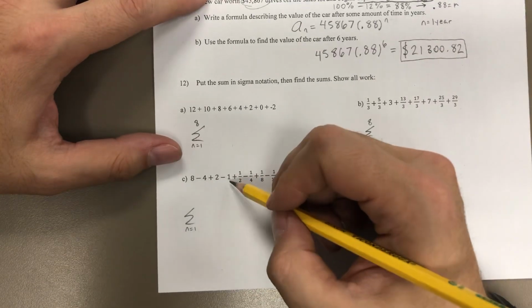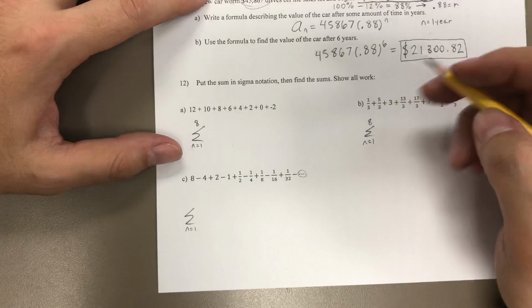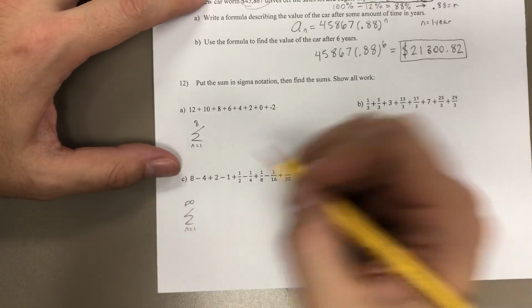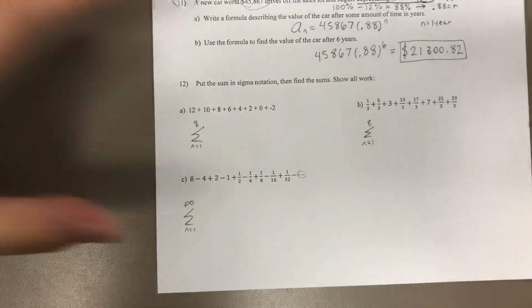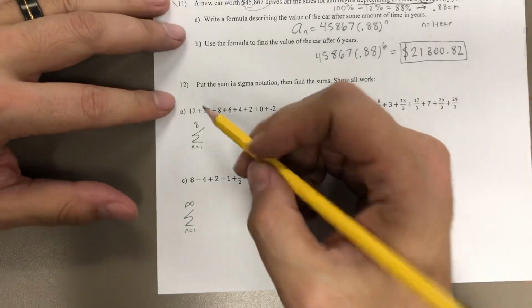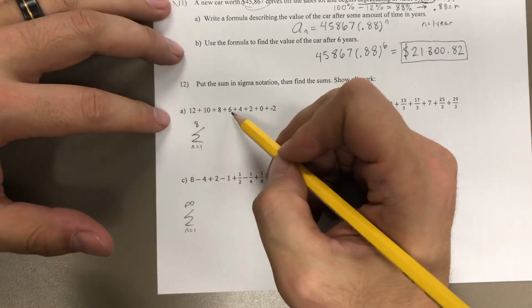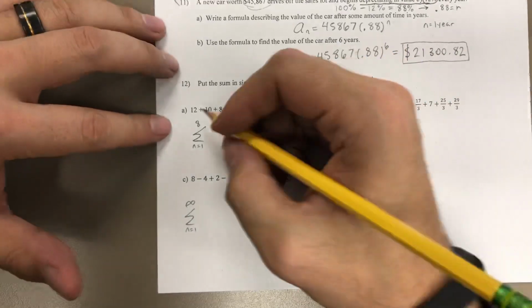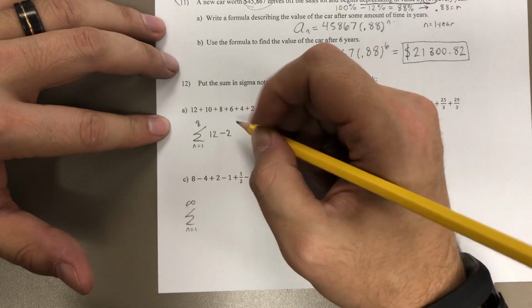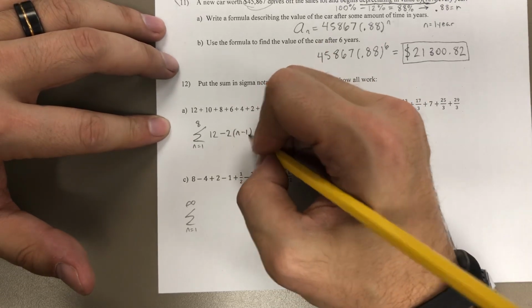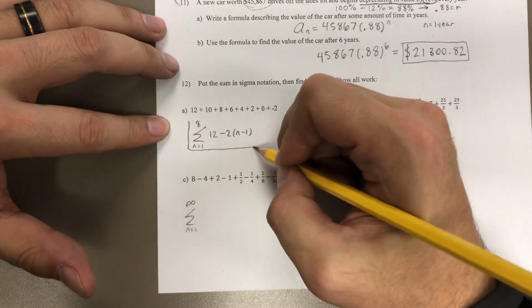And then 1, 2, 3, 4, dot, dot, dot. That means that it goes infinitely, so we put a little infinity symbol there. Now we need to figure out the equation for it, the explicit rule. Since this goes from 12 to 10 to 8 to 6 to 4, it keeps going down by 2. So it's arithmetic. We write out the first term plus the difference times n minus 1. You're done. That's sigma notation for this summation.